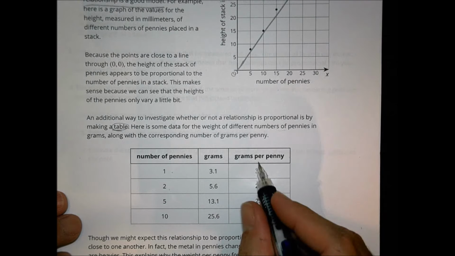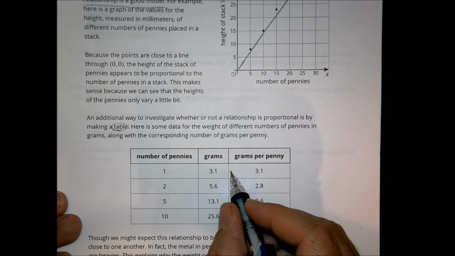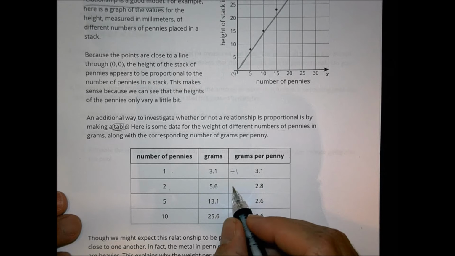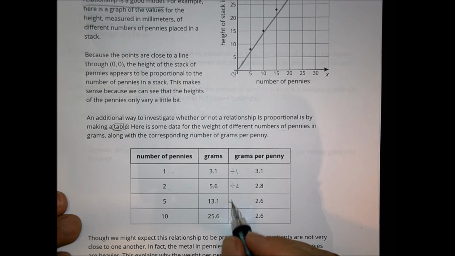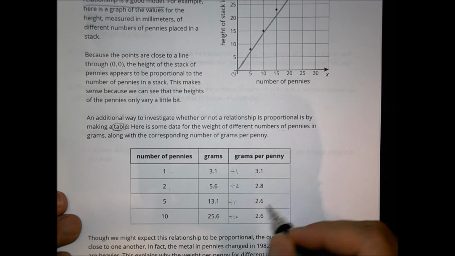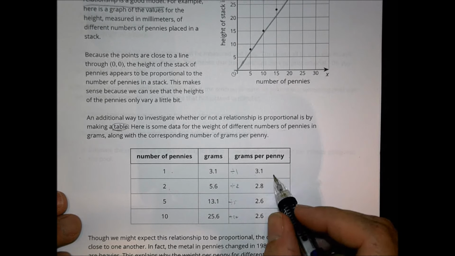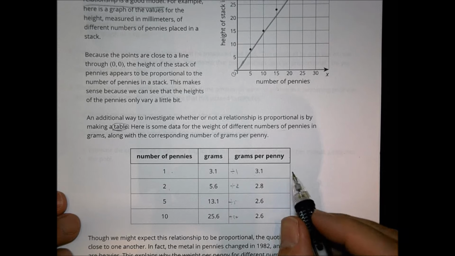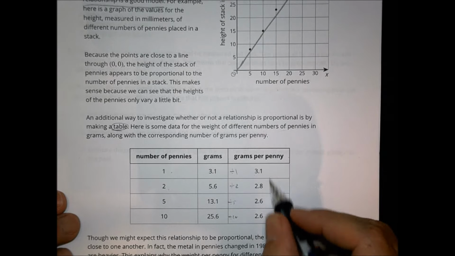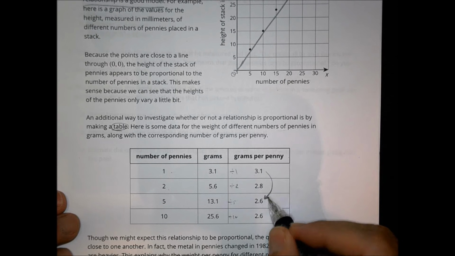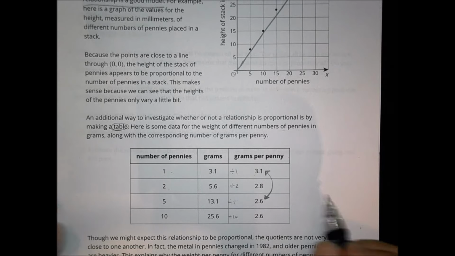In terms of grams per penny, you'd get that by dividing by how many you had. Divide by 1, divide by 2, and you end up with grams per penny. Here we divide this one by 5, here we divide this one by 10. You can see that there's a lot of variance. Before, we had numbers that were pretty close together. If you look at this, 3.1 and 2.6 are pretty far apart. That's half of a gram apart in terms of the difference in weight per penny.